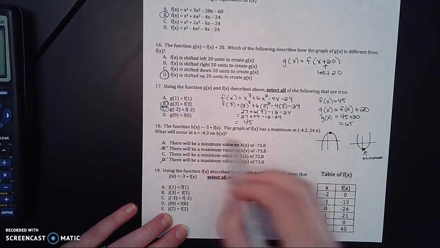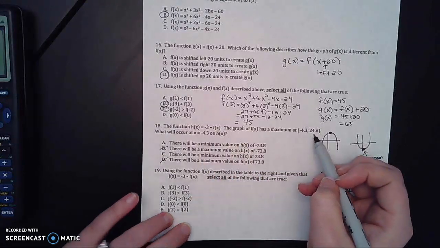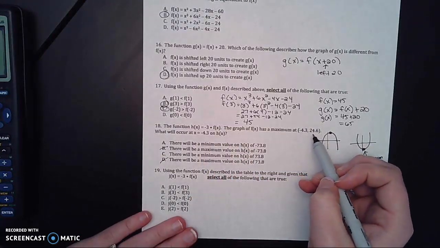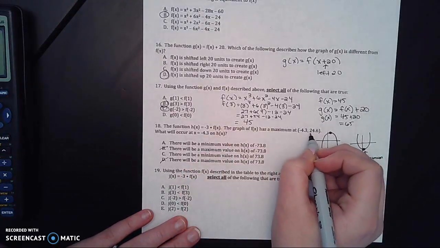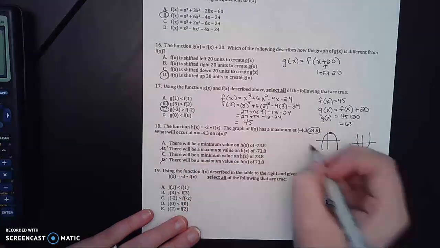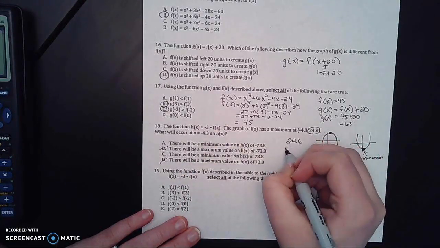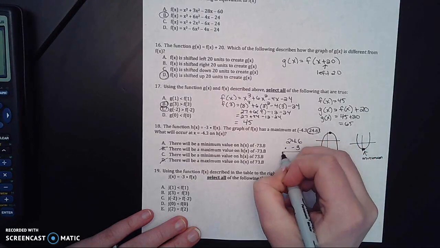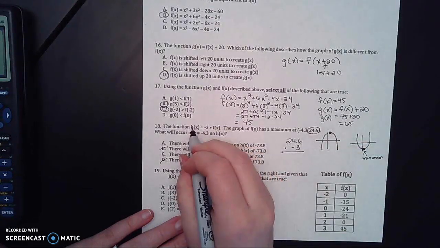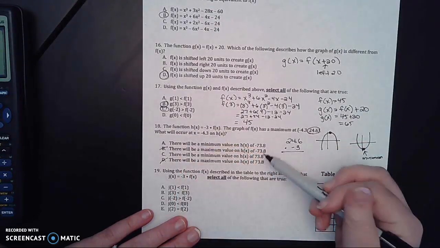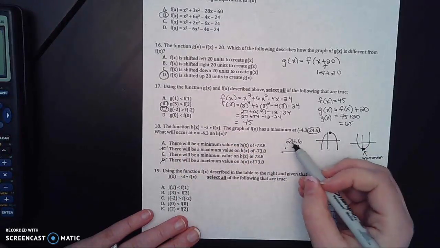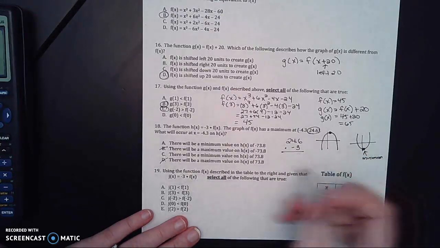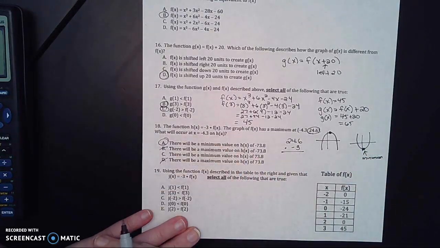So since we know our original function has a maximum at negative 4.3, 24.6, I can multiply this by negative 3 to get the new y value for my h of x function. And I can even just look at my two answers. There's one positive and there's one negative. So positive 24.6 times a negative 3 would make it a negative 73.8. So my answer is A.